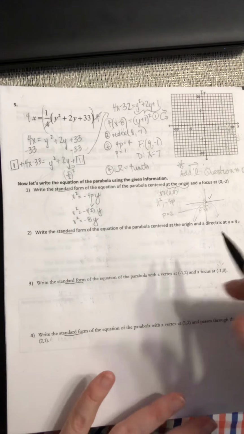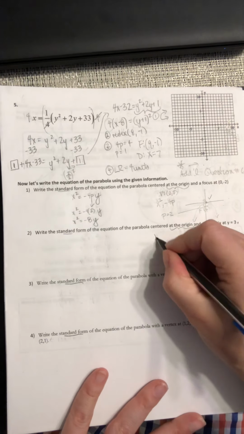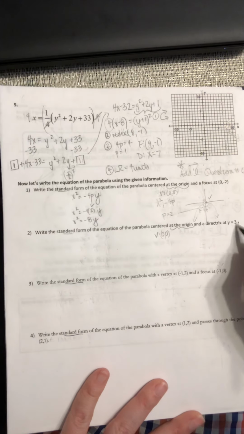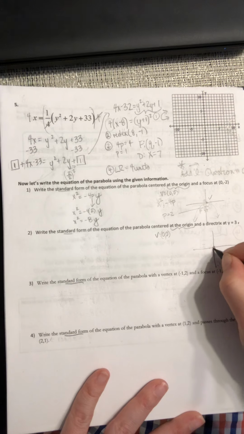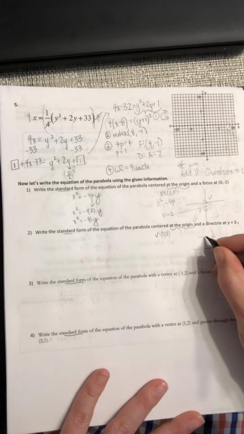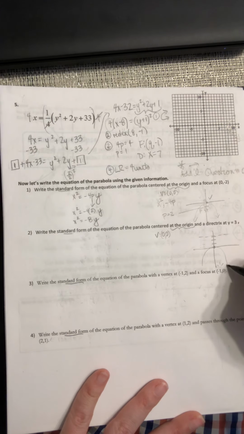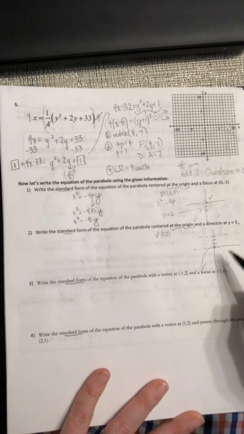Now if I look at the next guy, similar scenario, we have centered at the origin. So again, my vertex is (0, 0), okay? But now I just change it and I give you a directrix instead. So if this is at (0, 0) and my directrix is at y equals 3, 1, 2, 3, I know my parabola has to open in the opposite direction of that, right? So that means it's opening down.